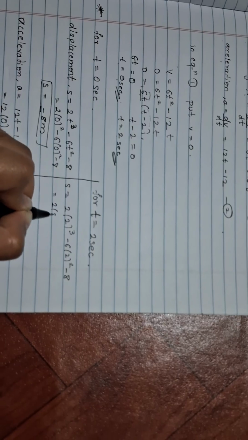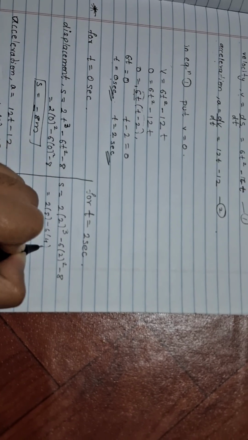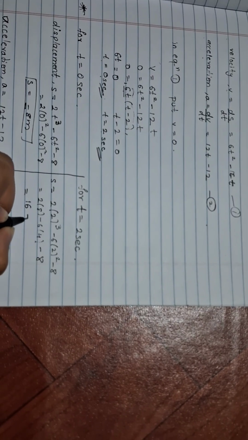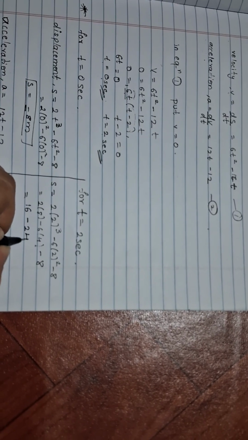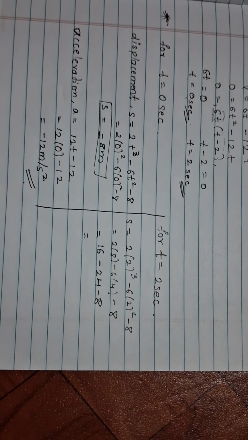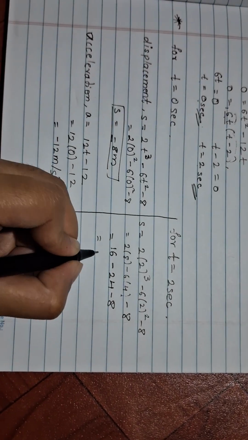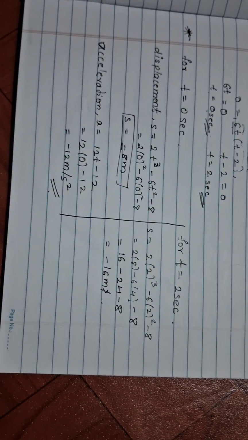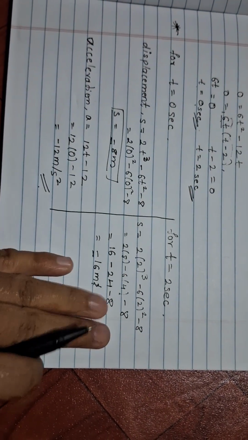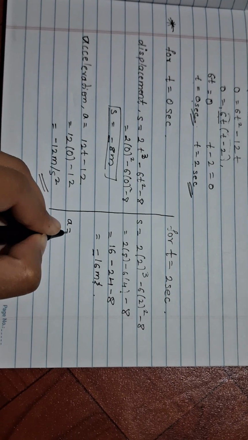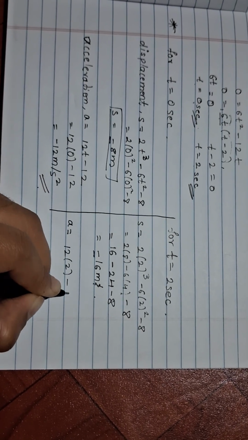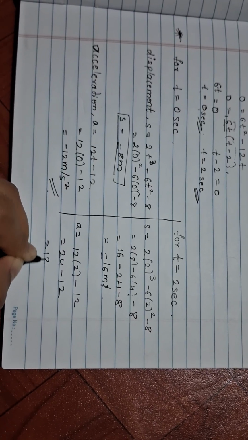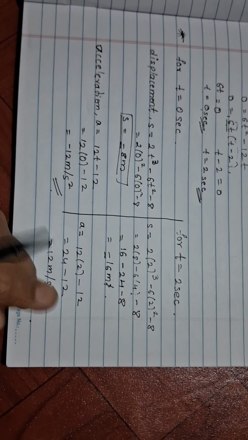That is 2 into 8 minus 6 into 4 minus 8, that is 16 minus 24 minus 8, which is nothing but minus 16 meters. Here the negative sign indicates direction. Now acceleration when t equals 2 will be 12 into 2 minus 12, that is 24 minus 12, that is 12 meters per second squared.